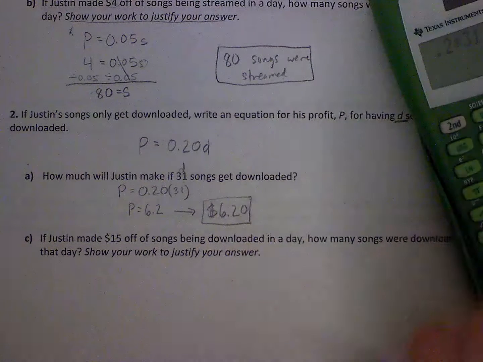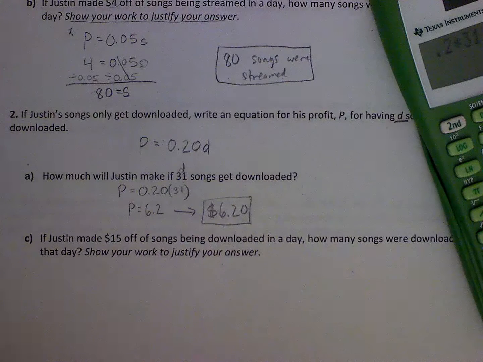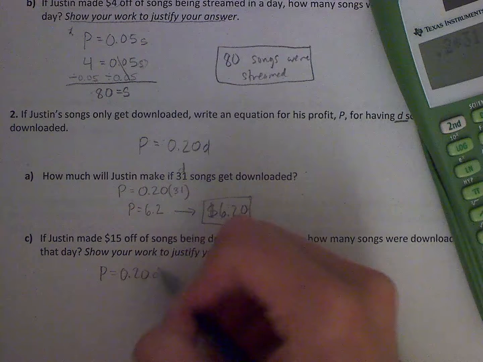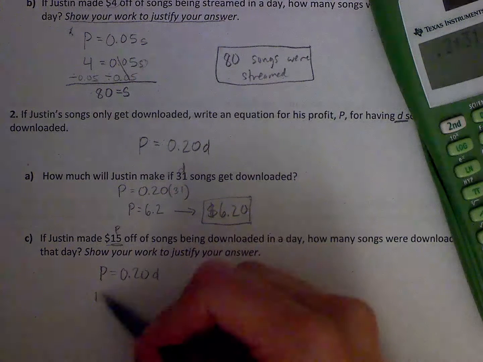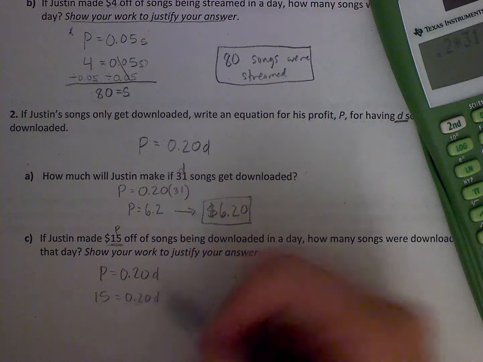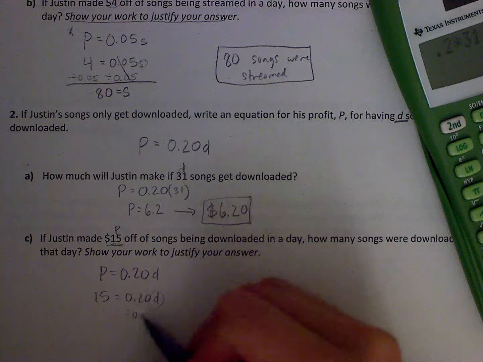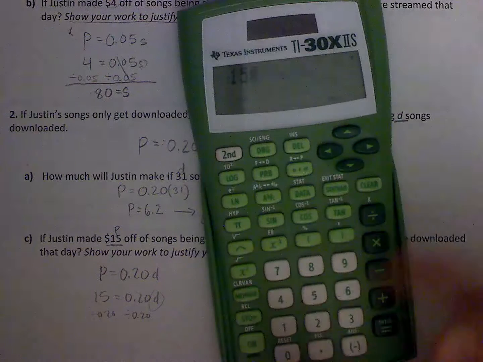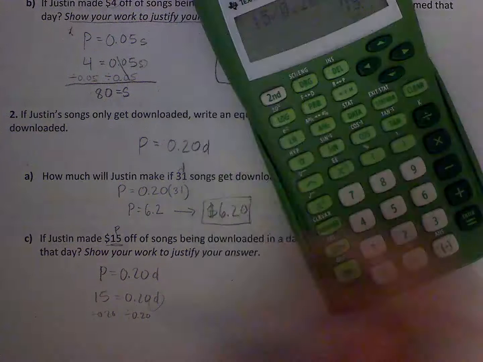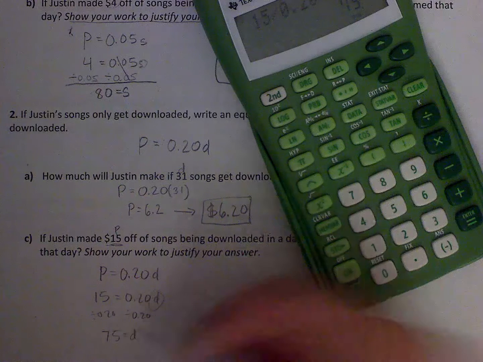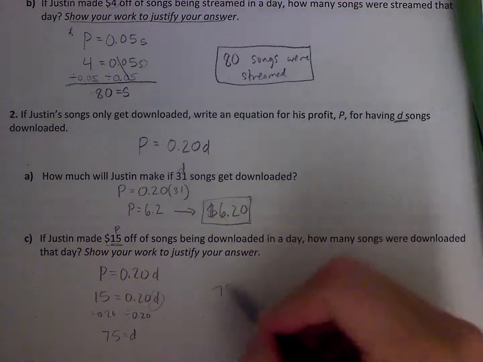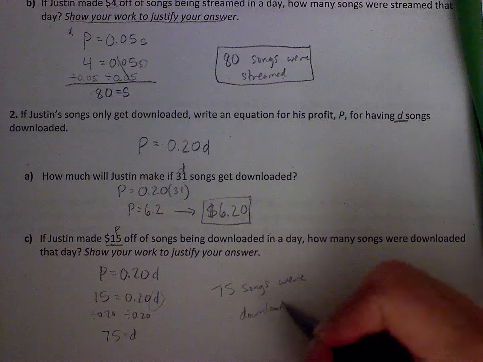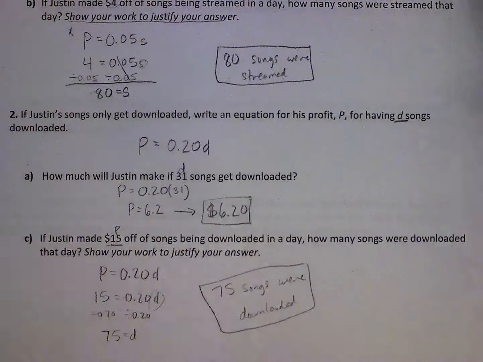Okay, next question. If Justin made $15 off songs being downloaded in one day, how many songs were downloaded that day? Okay, well, remember here's my equation, and now my profit is P. So, here's my equation. I need D by itself, so I'm going to divide. So 15 divided by 0.20 is 75. So 75 equals D. So that means 75 songs were downloaded. Okay, let's keep going.